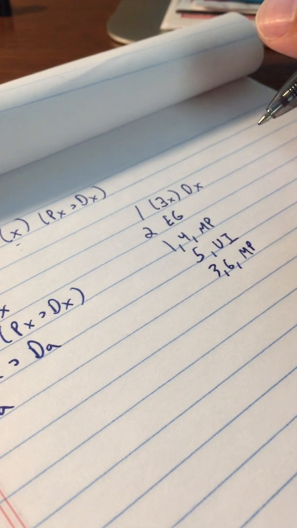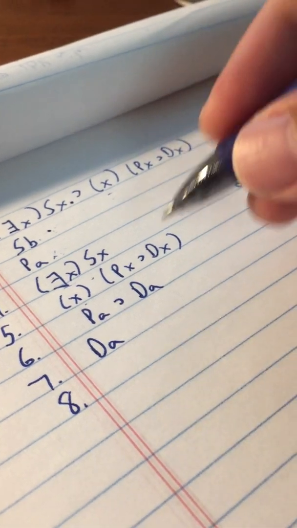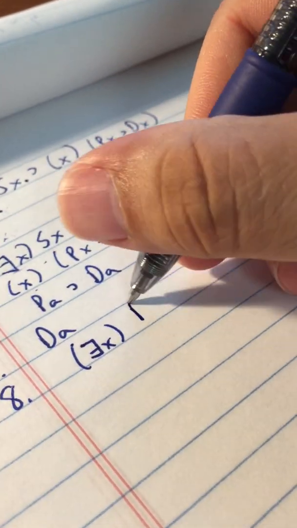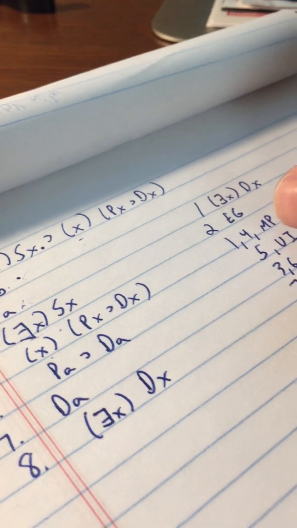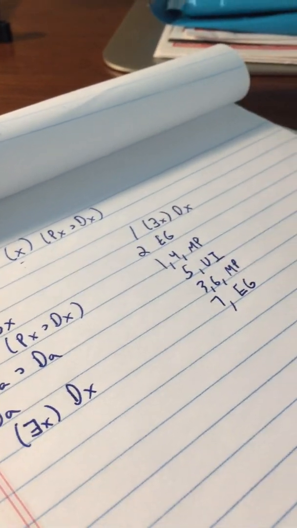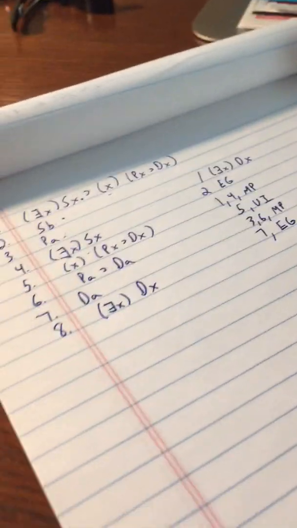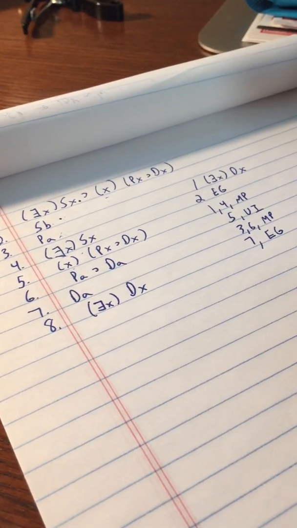Modus ponens. And now that we have DA, I can just generalize: if it's true of A, then it's true of something. So there exists an x such that Dx. And that is from line 7, existential generalization. And there's the whole proof in all its glory. Hope that helps you.